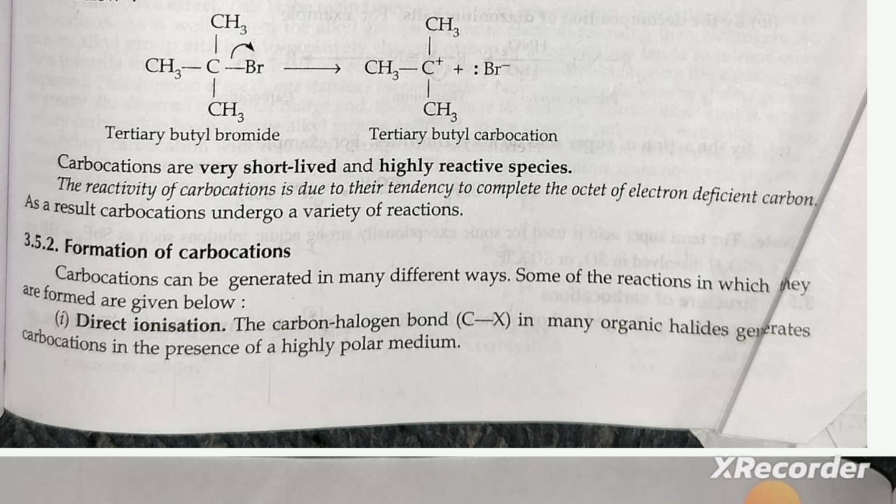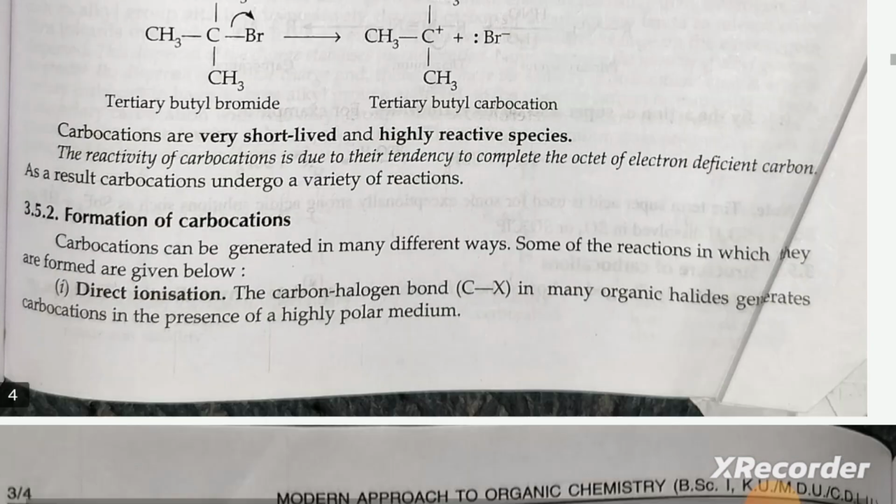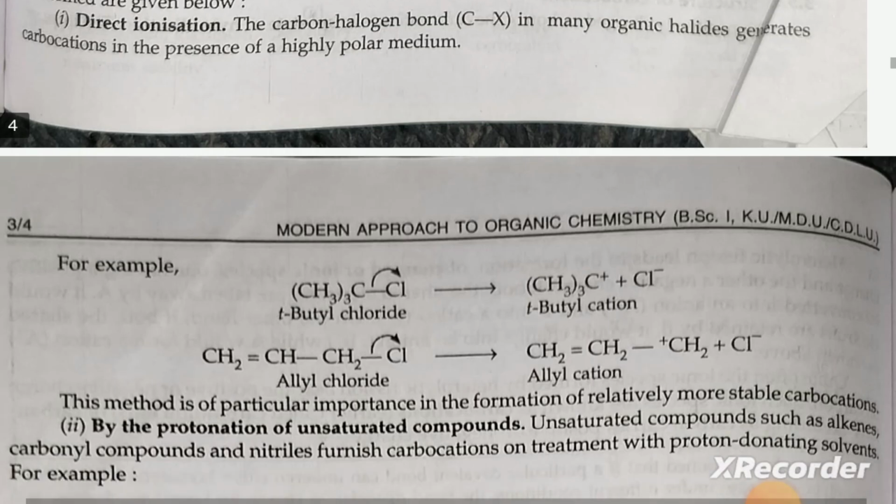First, direct ionization. The carbon halogen bond C-X in many organic halides generates carbocations in the presence of a highly polar medium. For example, tertiary butyl chloride gives rise to tertiary butyl cation plus Cl negative. Allylic chloride gives rise to allyl cation plus Cl negative. This method is of particular importance in the formation of relatively more stable carbocations.